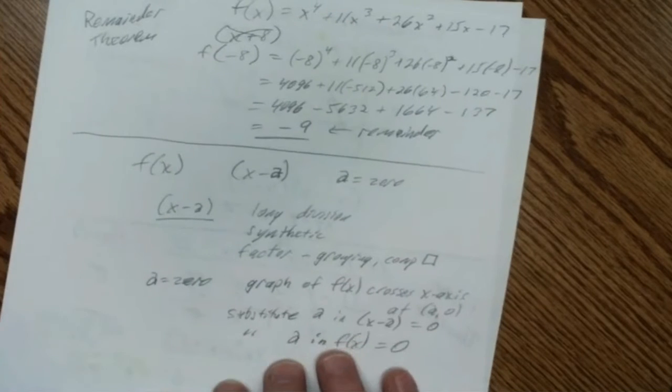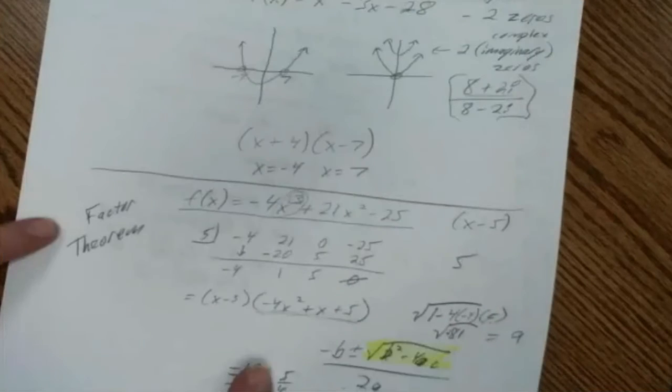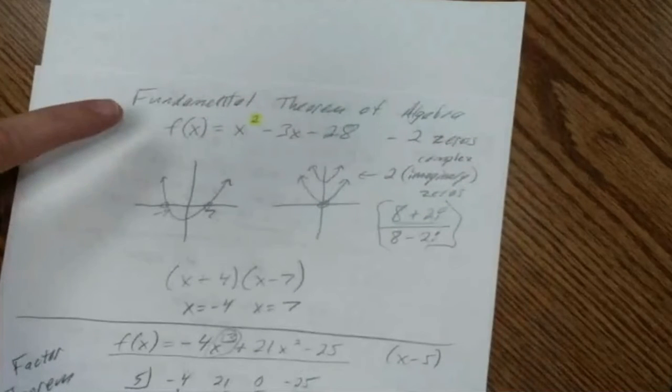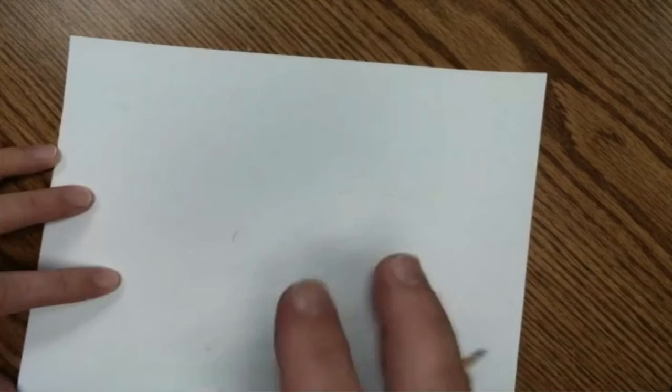So that is a lot of lesson 3. It goes over the remainder theorem, the factor theorem, and the fundamental theorem of algebra. That's lesson 3. There are videos in there. There are lessons that take some time to go through. Do those problems that it's testing you on and make sure you understand how to do that.